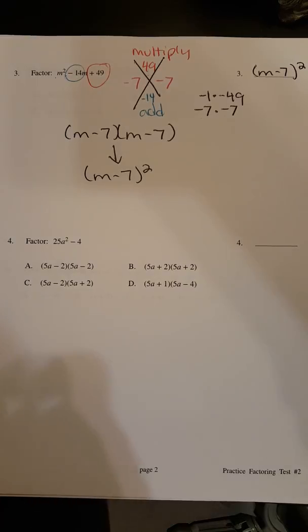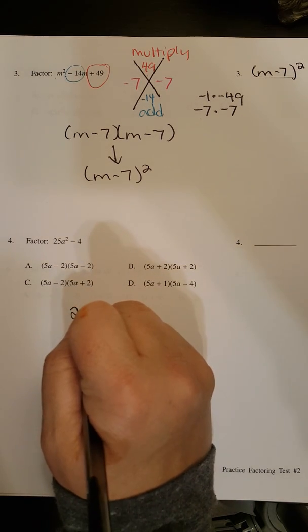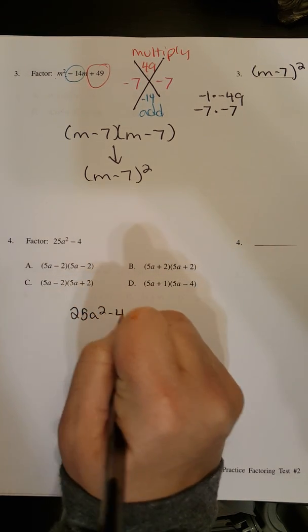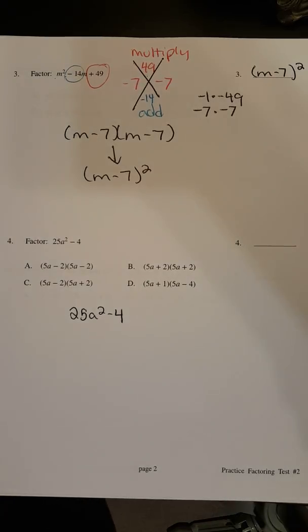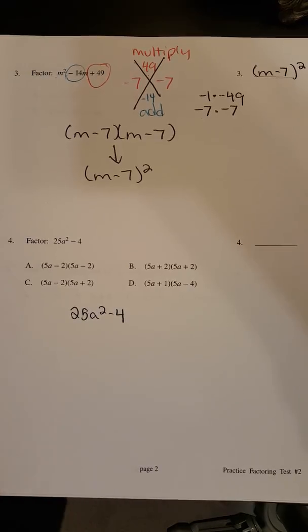Now number 4, this says 25a squared minus 4. Let me rewrite that down here so we have a little room. 25a squared minus 4. Now there's no GCF here because 4 is just 1 times 4 and 2 times 2, and neither one of those numbers will go into 25. So we need to go ahead and look at other options, not a GCF.